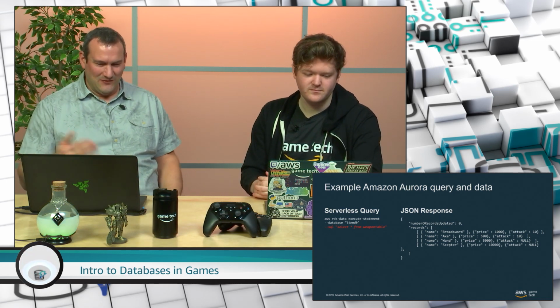Well, I kind of showed that here with this example. If you look at the very last one there, which is the scepter, our scepter is actually a magic item, so it doesn't actually have any attack damage. So it has this null value in there, and that's actually what we're talking about, the sparse data. Yep.